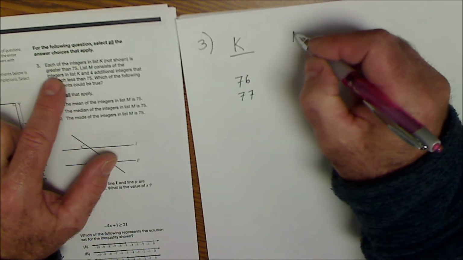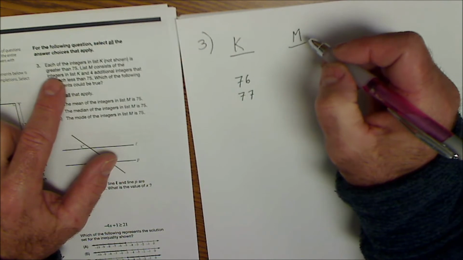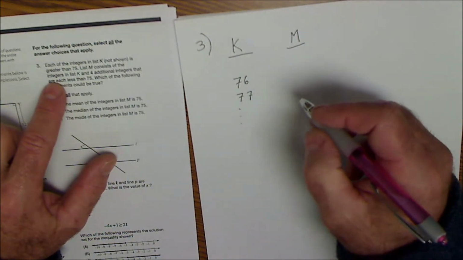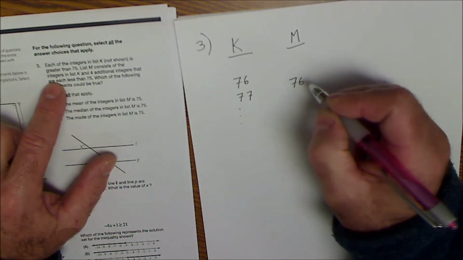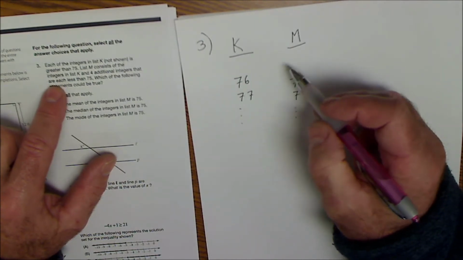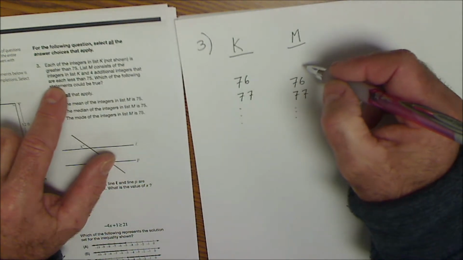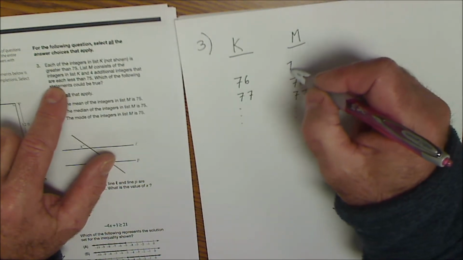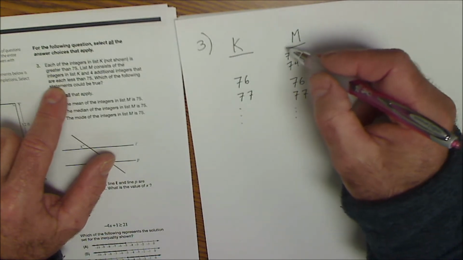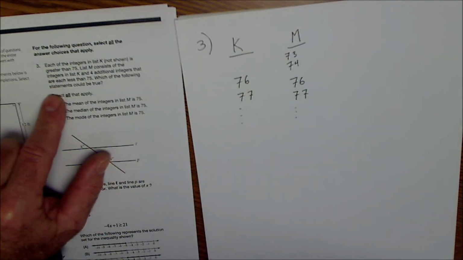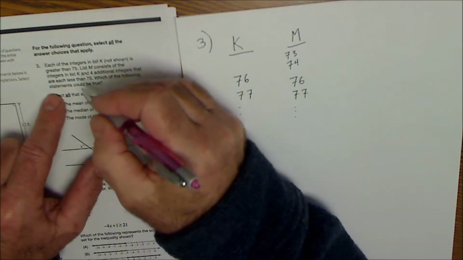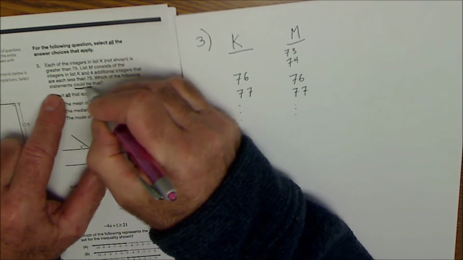List M consists of the integers in list K, so it consists of these, 76, 77, and so on, and 4 additional integers that are less than 75, so 74, 73, 72, and so forth. Which of the following statements could be true? So they don't have to be true. The key thing here is could be true.